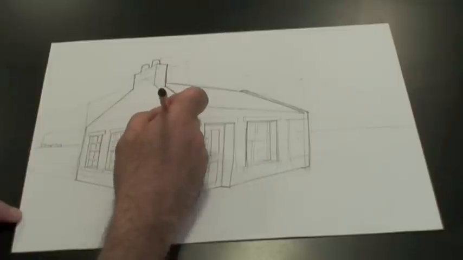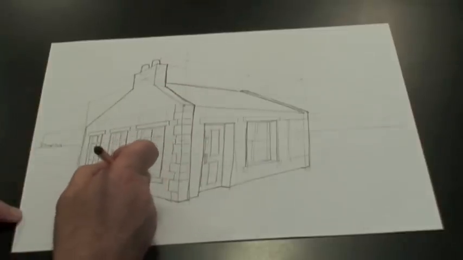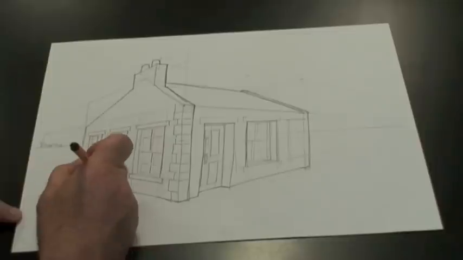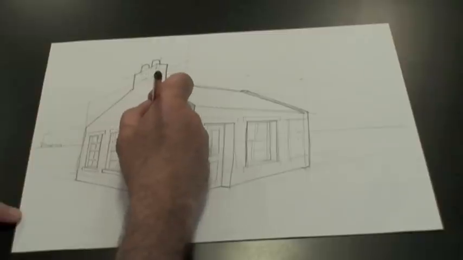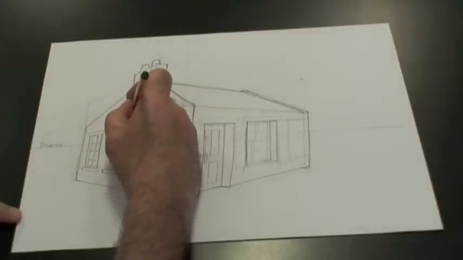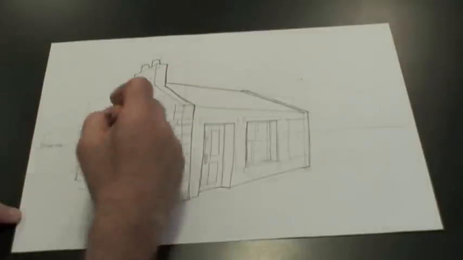Rather than adding detail to every single piece of brickwork on the way along, I'm now just going to pick out some feature bricks, but staggering them as you'd imagine an early brick wall might be staggered.